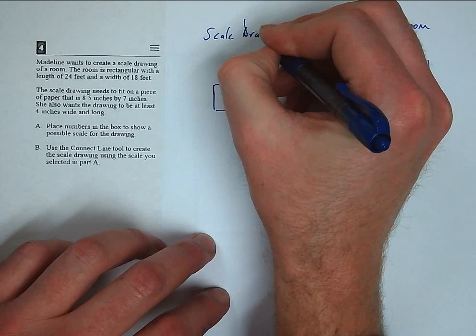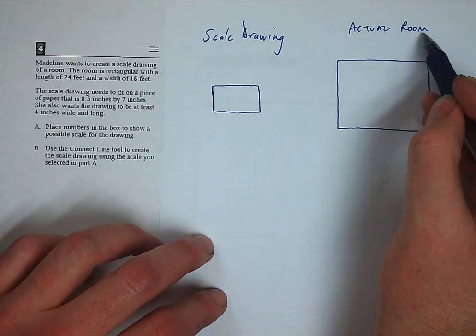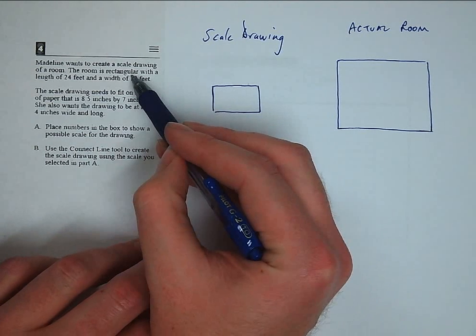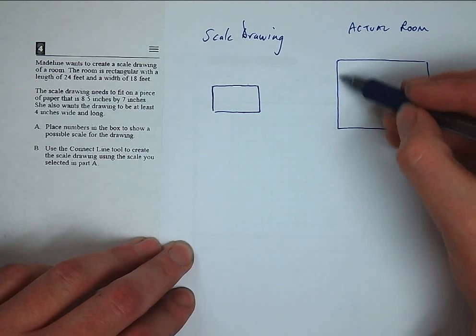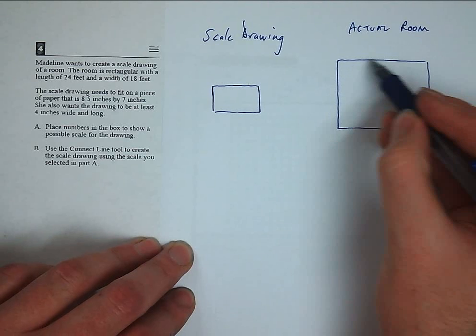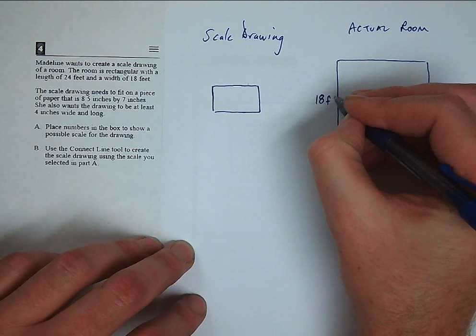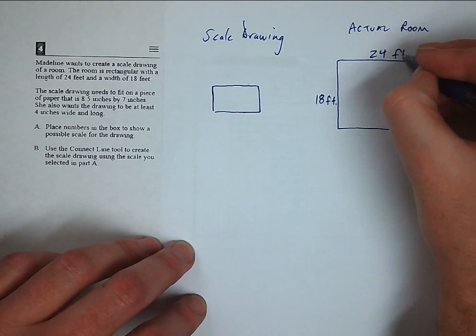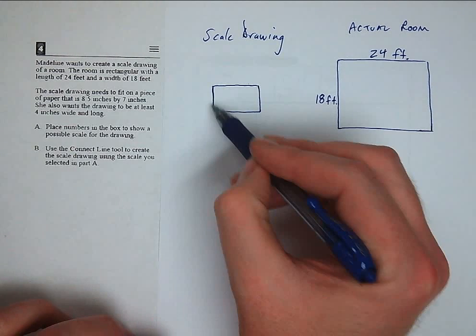And then let's start labeling what we already know. Do we know the dimensions of the actual room? Yes, we do. The room is rectangular with a length of 24 feet and a width of 18 feet. This side appears to be shorter than that side, so let's make this 18 feet. And the longer side will therefore be 24 feet. And this again is the actual dimensions of her room. She's making a smaller scale drawing of that.